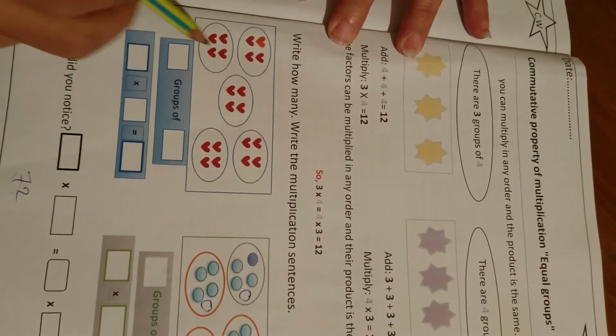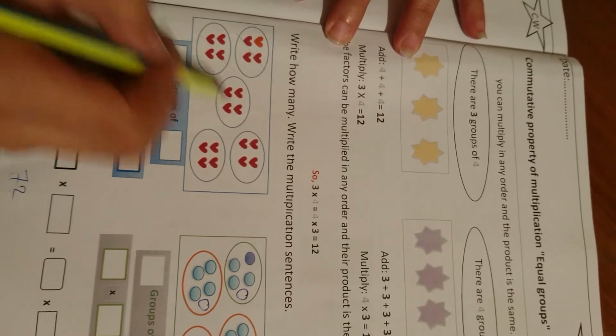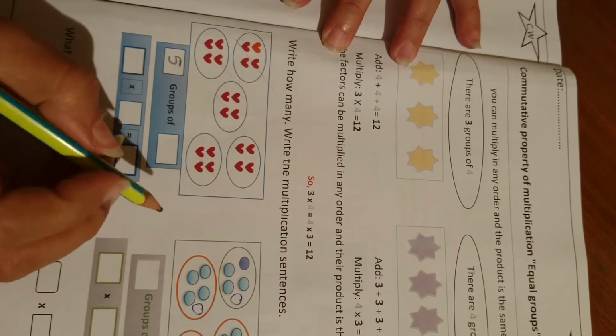Let's apply this on groups. Here I have how many groups? 1, 2, 3, 4, 5 groups. And each group contains how many objects? 1, 2, 3, 4. Let's see if I multiply the number of groups by the number of objects in each group. What shall I get? 5 times 4 equals 20.